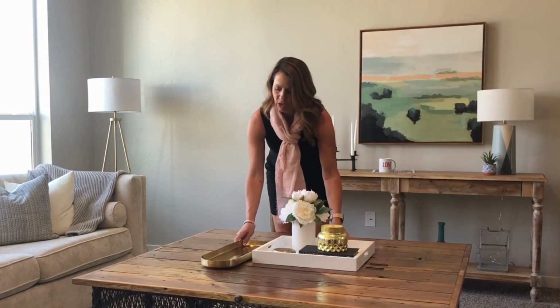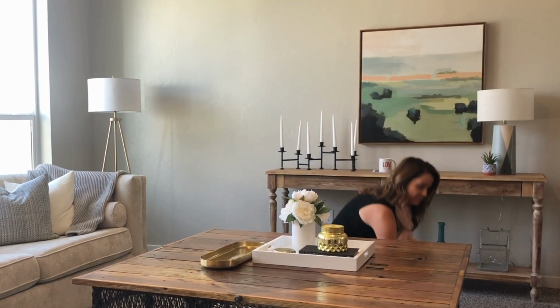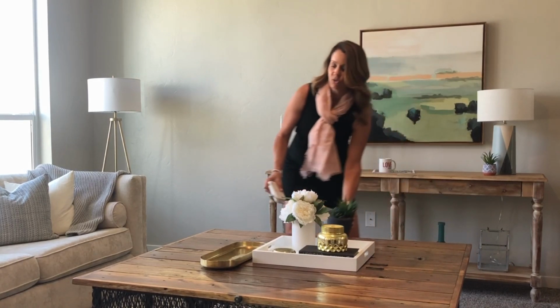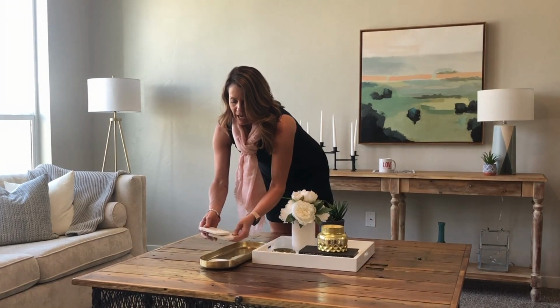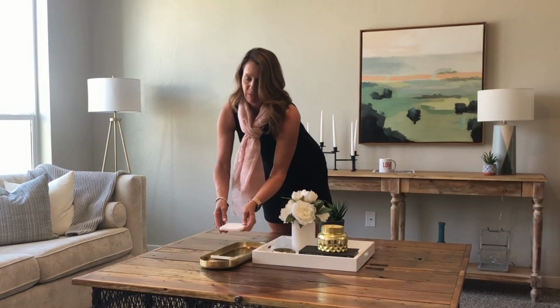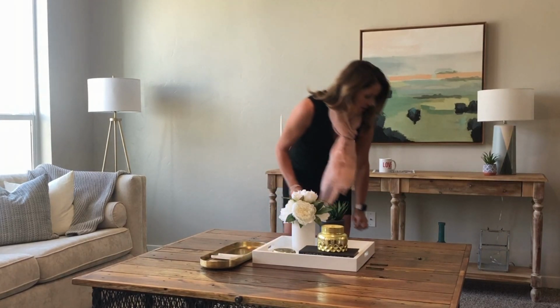And modern is more straight lines, so when we're doing a modern theme we want to make sure we go with the straight line theme. We've got our coasters here. These are white marble coasters. Always good to have at the coffee table. You never know when you might have a coffee and need a coaster. So we're going to set those up here.